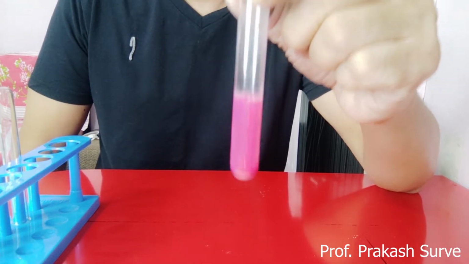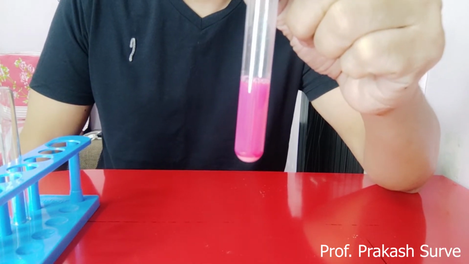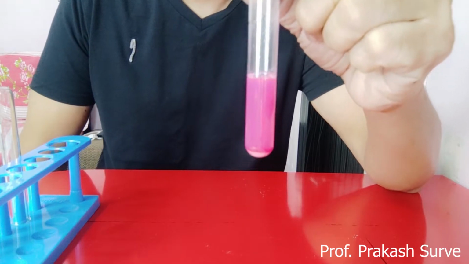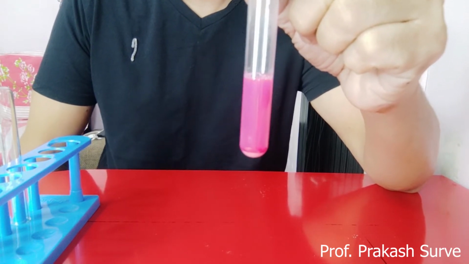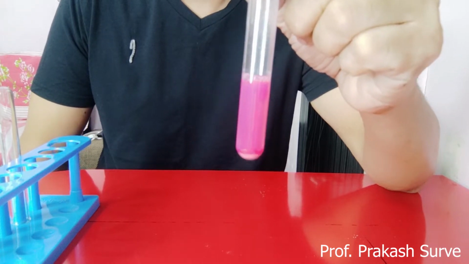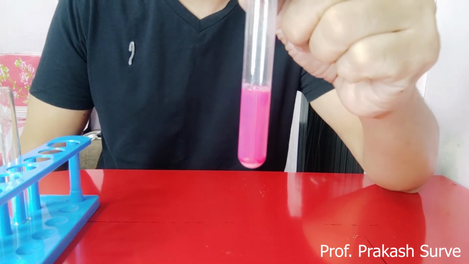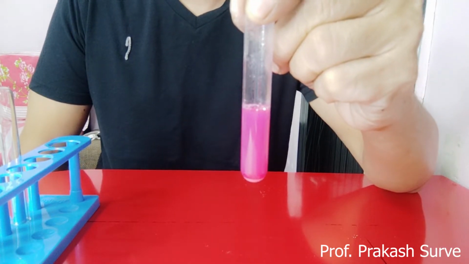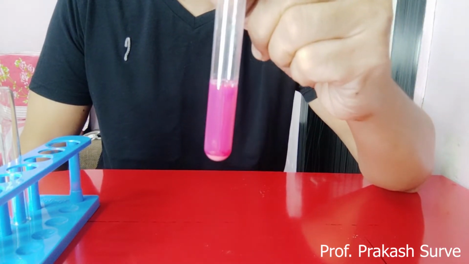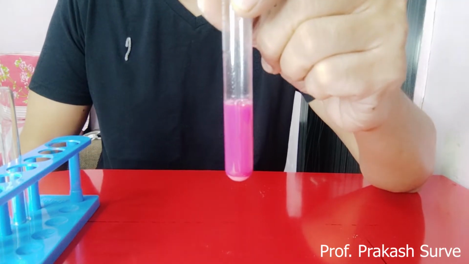Suppose the amount of urea in the blood is more than 20 to 40 milligram per 100 ml of the plasma, it is called uremia. Uremia indicates a disease of the urinary tract. Okay, so this is what we have performed, the test for urea. This is a positive result that we get in this urine sample.